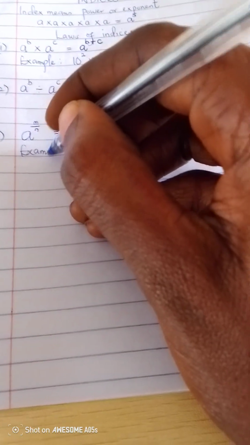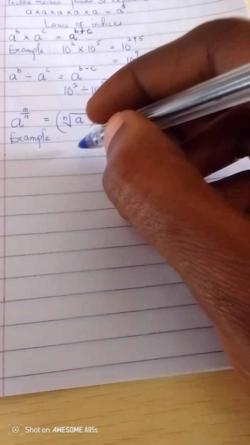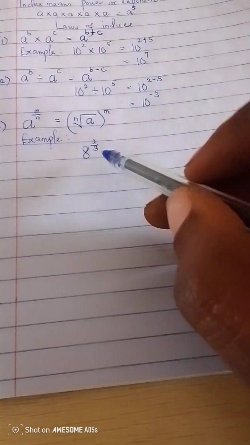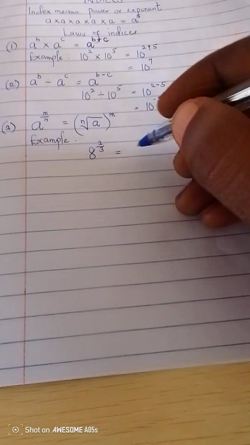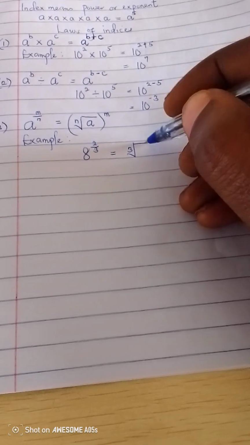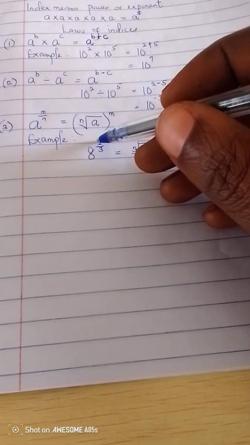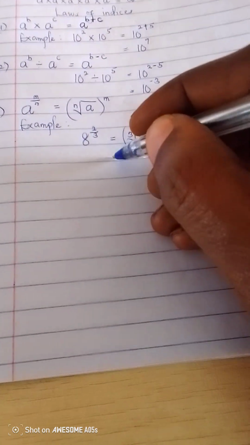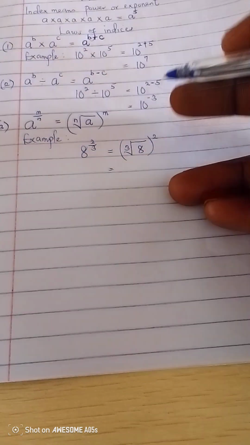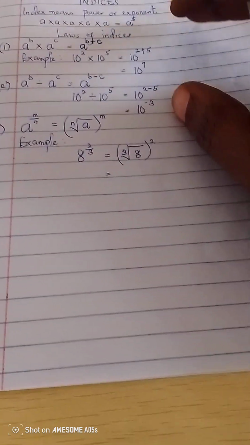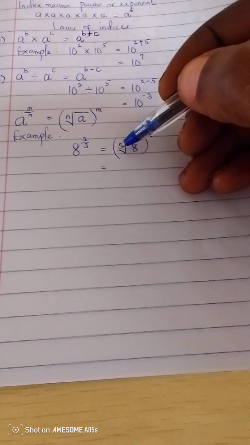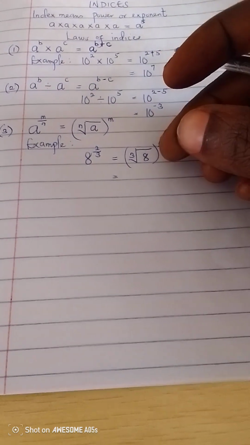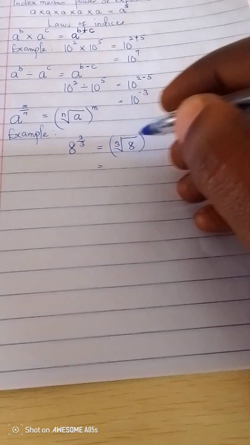Let's take an example. Let's say 8 raised to power 2 over 3. Now your 3 here, which is the denominator, becomes the root. So we have the cube root of 8. Then your 2 here becomes the power. What does cube root mean? Cube root means find the number that you can multiply 3 times to give you 8. 2 times 2 is 4, times another 2, that's 8. So the cube root of 8 is 2.